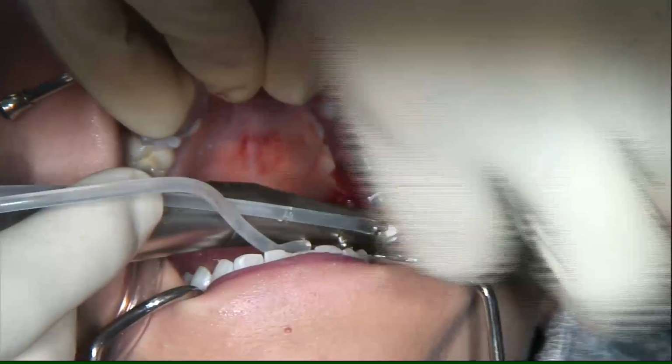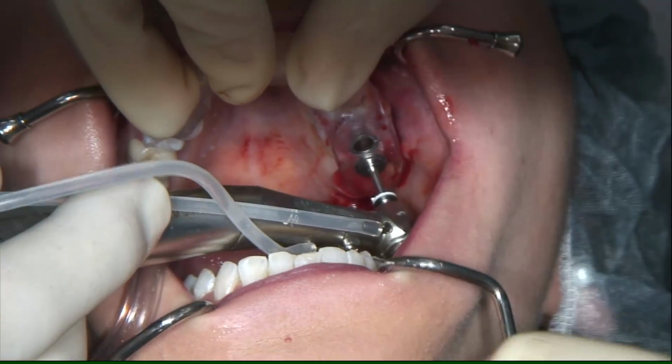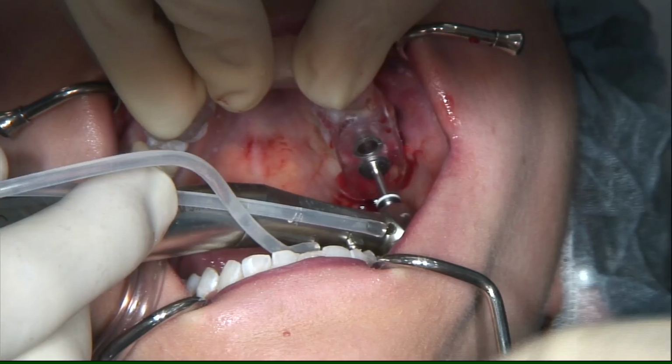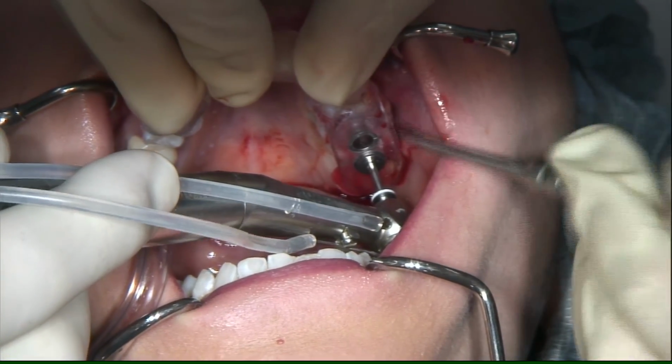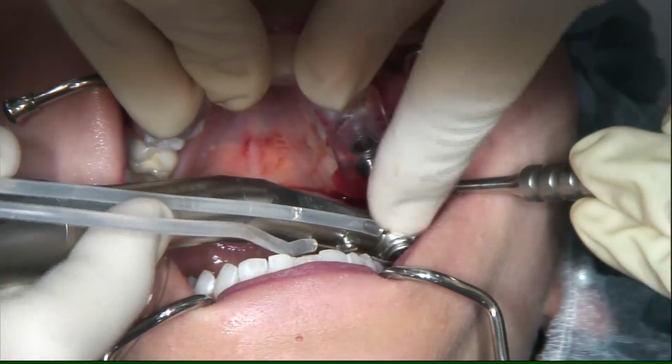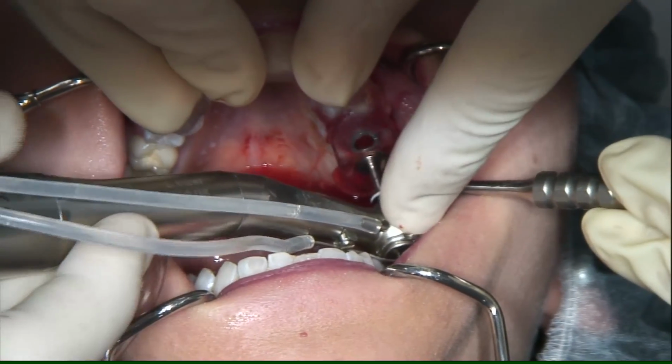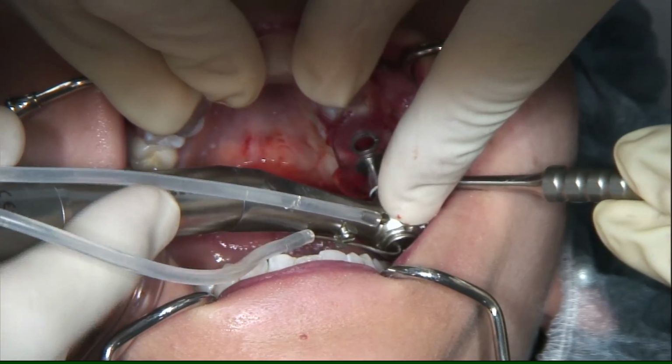Okay, 2.5 is finished, so we are ready for placing the implant. Now we go to area 2.6, starting with the pilot drill again, which has a diameter of 2 millimeters.